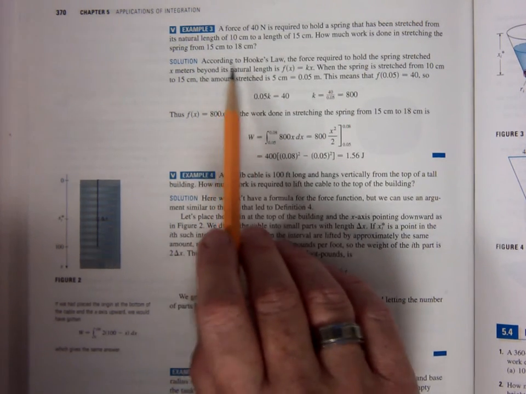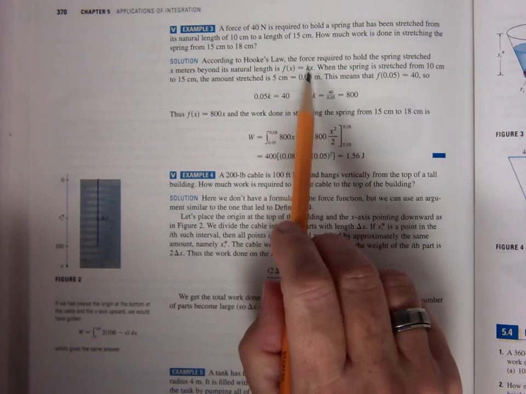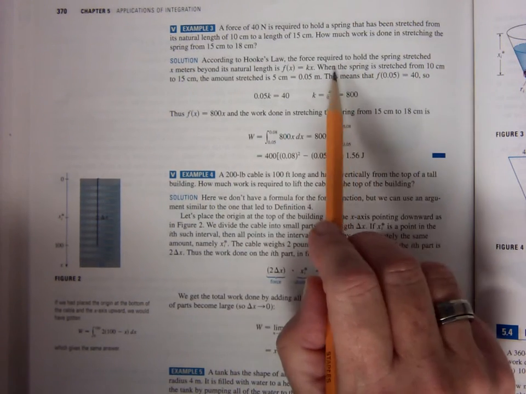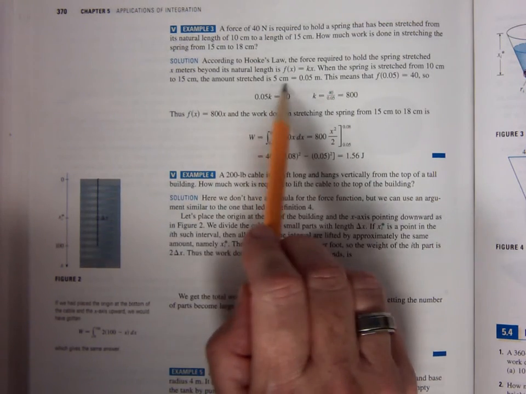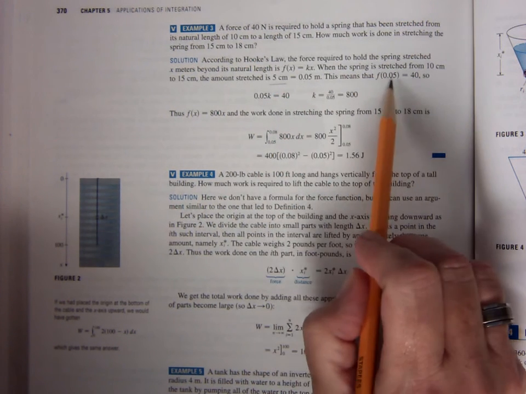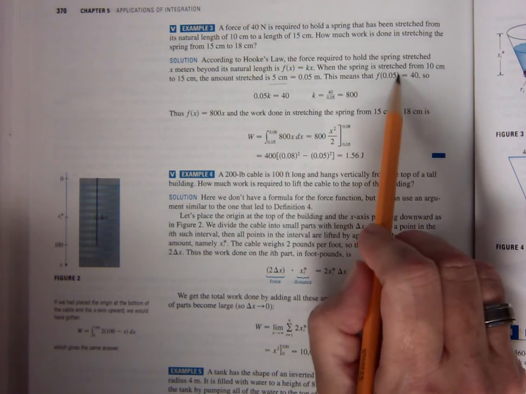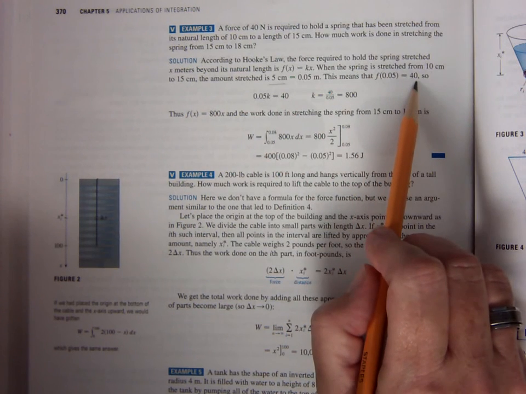Now, according to Hooke's law, the force required to hold the spring stretched in there will be k times x. So when the spring is stretched from 10 to 15, we're talking about 5 centimeters. And if we want to look at that in meters, that would be 0.05 meters. So that means we're going to plug 0.05 meters into our function and set that equal to 40.